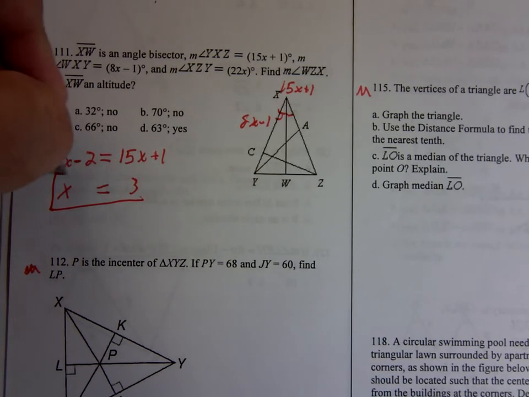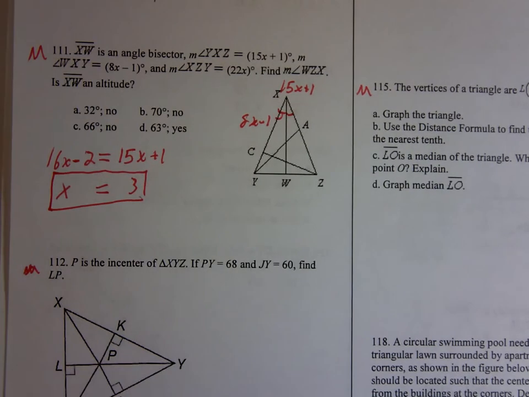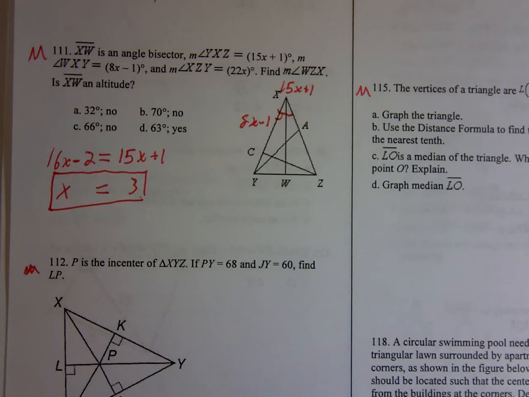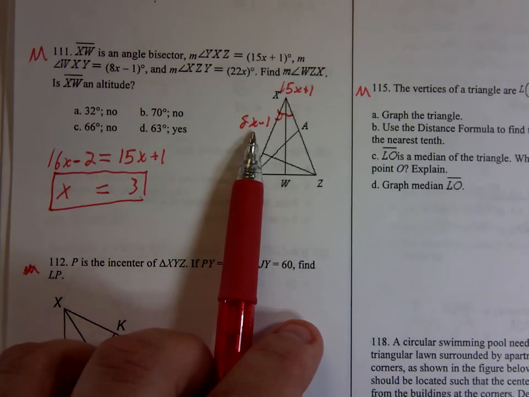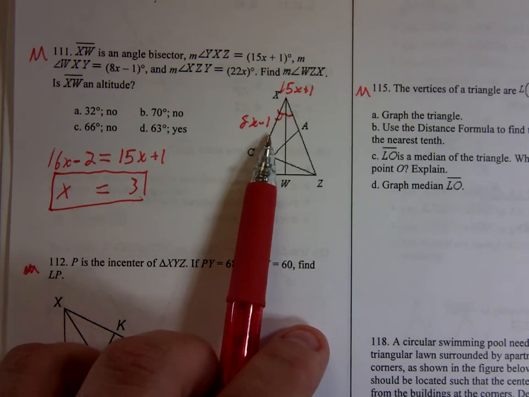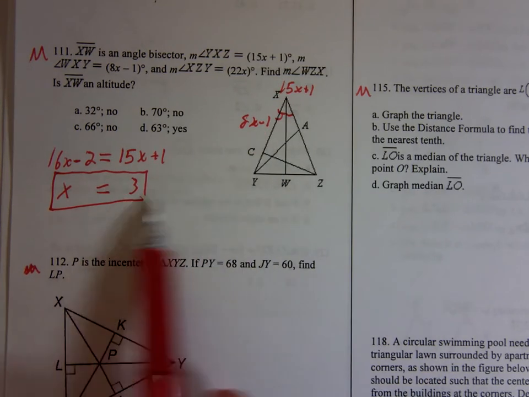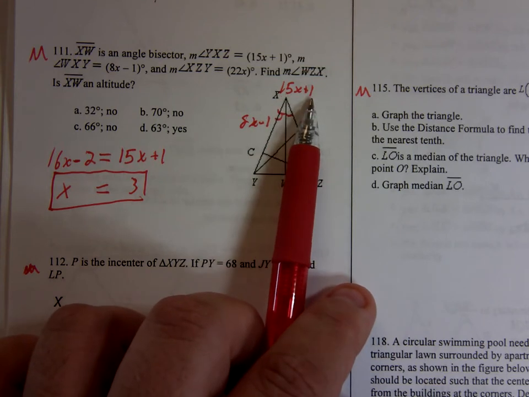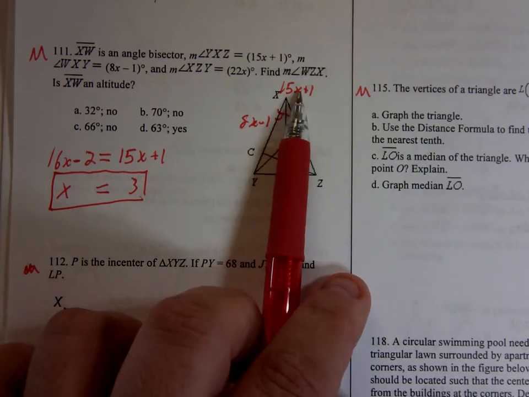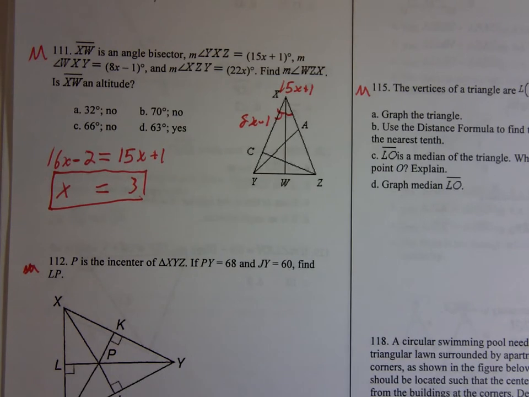So now, test the theory and see if this helps us to actually show the thing that they gave us. I put 3 in. 8 times 3 is 24. Minus 3 is 23. So this is 23 degrees if I make this 3. 15 times 3 is 45. Plus 1 is 46. 23, 46. Are those half of each other? One half of the other? So it does work. It does have that system in place.